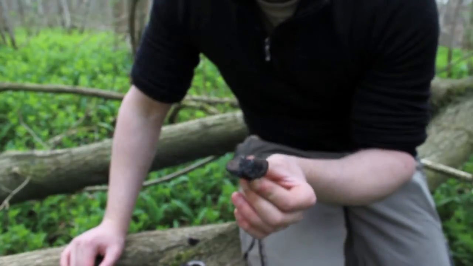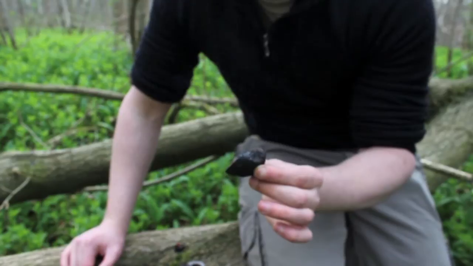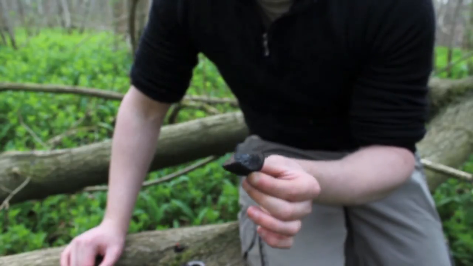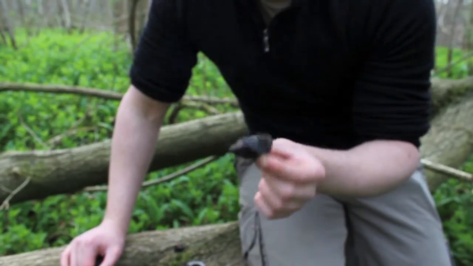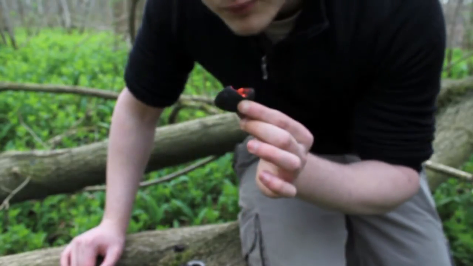Now in the next part of the video I'm going to show you lighting this with a Firesteel, and I'm also going to show you how we create a flame from this. So I'll see you in a minute, guys.